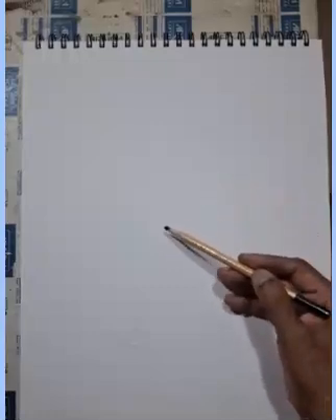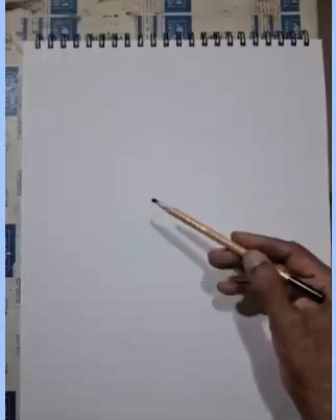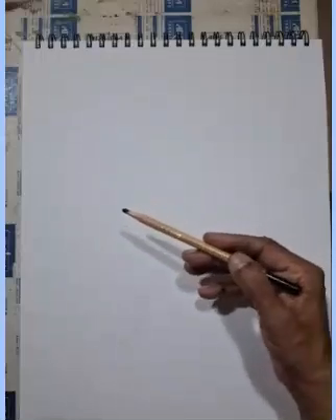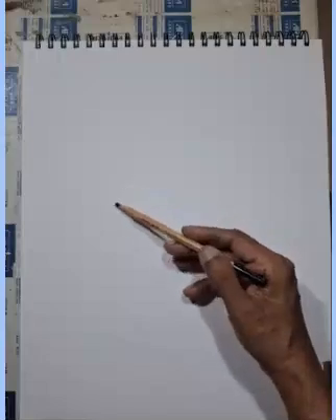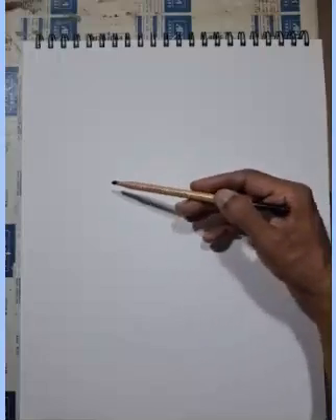So now that we got this, we can go in for the hair. The eye comes here, which anyway is the most important aspect of a portrait.